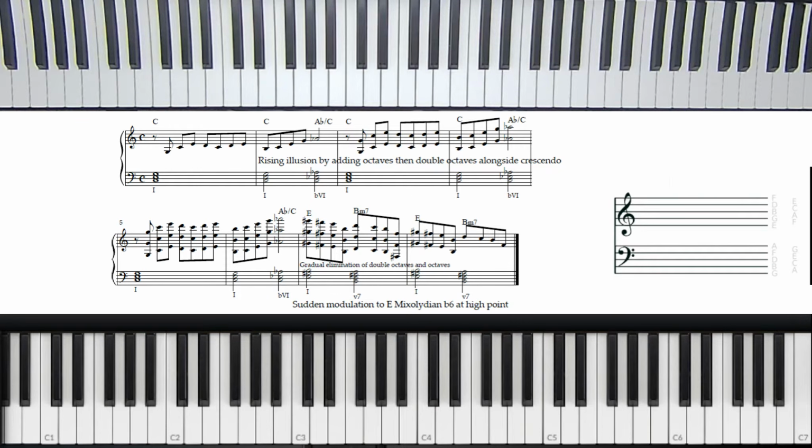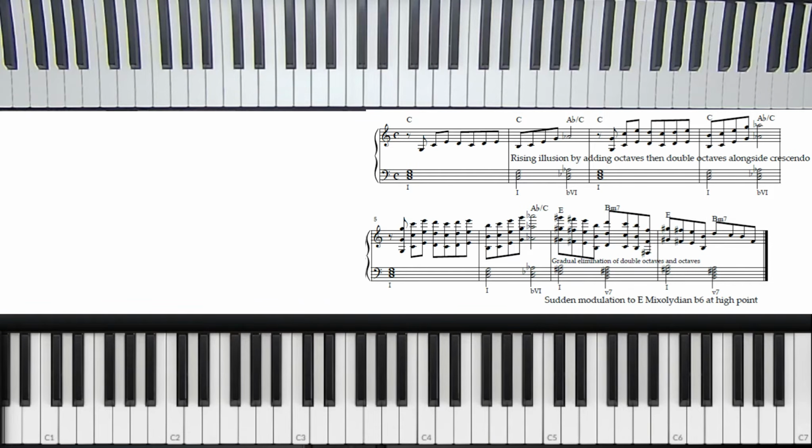But the next option would be the same exact kind of melodic sequence, and then the E mixolydian flat 6 area is the same, but now we're using a chromatic mediant shift instead of Lydian.